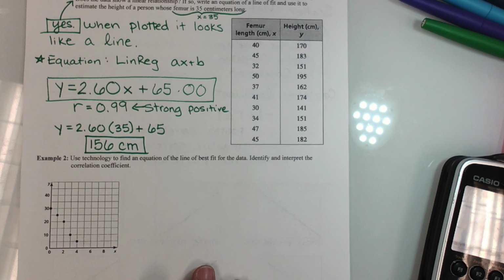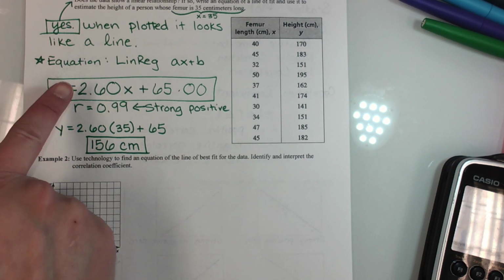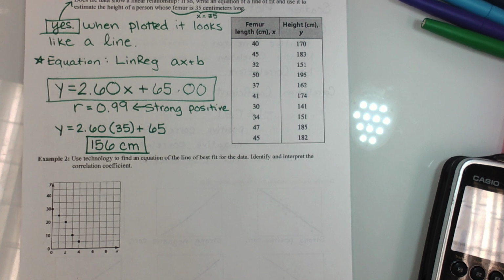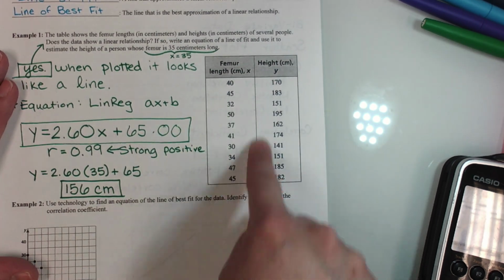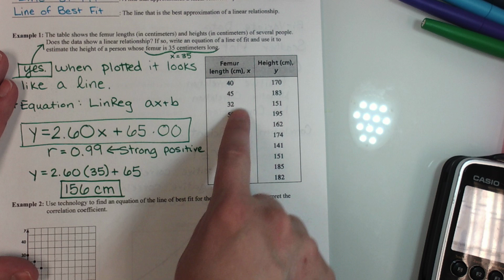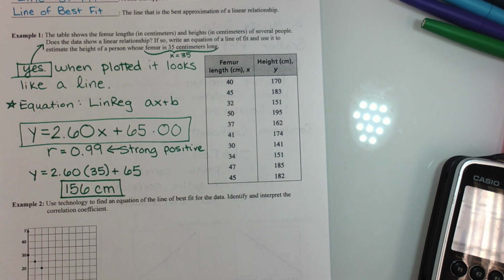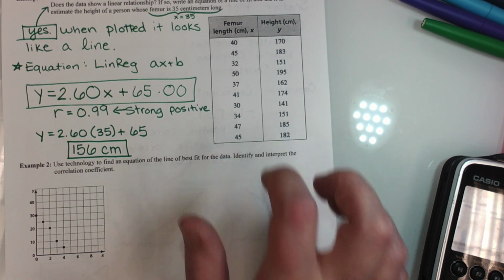These are the three things it asked. Yes, it's linear. Here's the equation. Here is the estimation. Again, if you have a situation where you do not have a calculator, you can grab any 2 points, use y2 minus y1 over x2 minus x1 to find the slope, and then use the point slope form to write the equation. I know not all of you have graphing calculators, but you can use this.